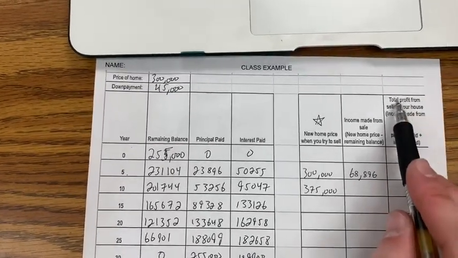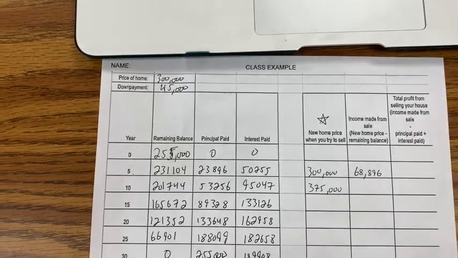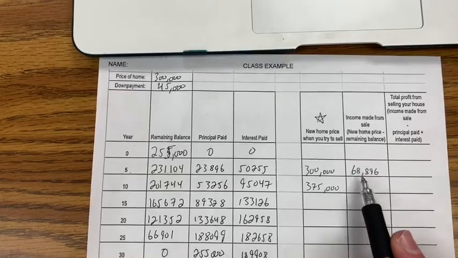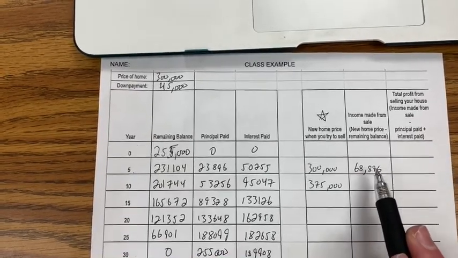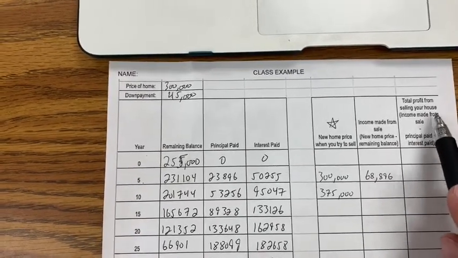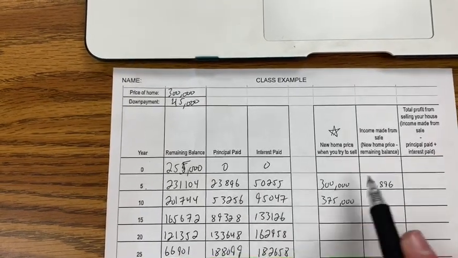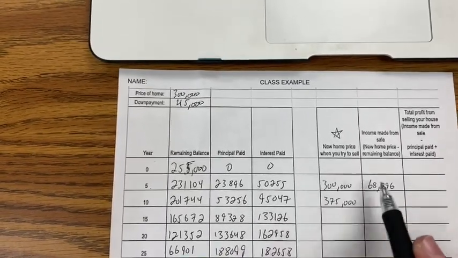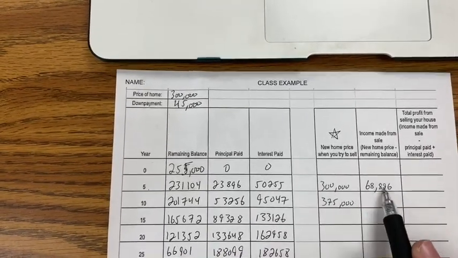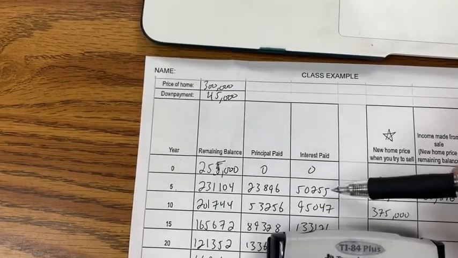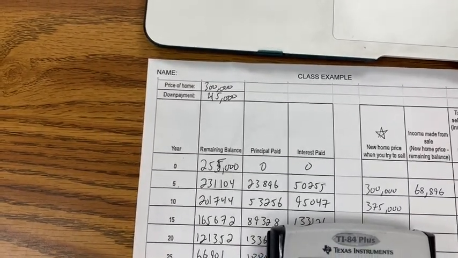But if you wanna know your total profit, how much money you actually made, because that doesn't include how much money you paid to the bank and how much money that you already paid from your house. So now you're gonna take the income you made from your sale and you're gonna subtract the principal you paid and the interest that you paid. So when I take my calculator, I'm gonna take my income that I made from it, but I need to subtract the interest that the bank made off of me over those years.